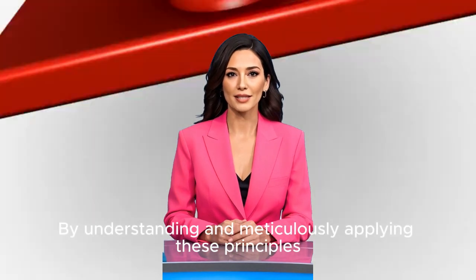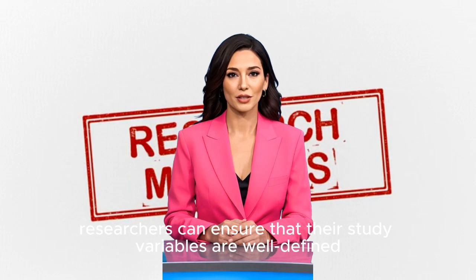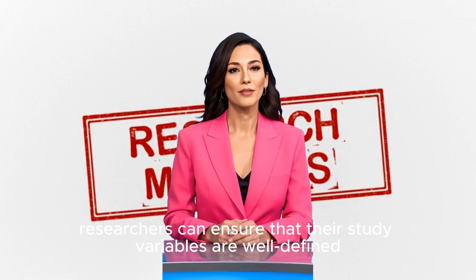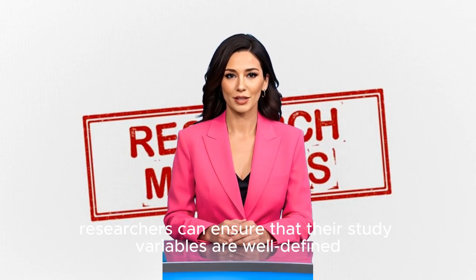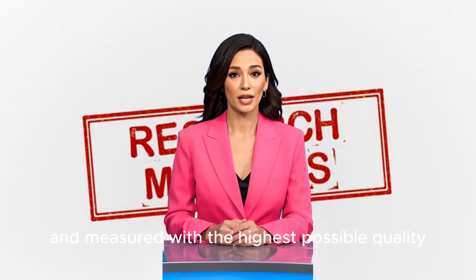By understanding and meticulously applying these principles, researchers can ensure that their study variables are well defined, appropriately operationalized, and measured with the highest possible quality.